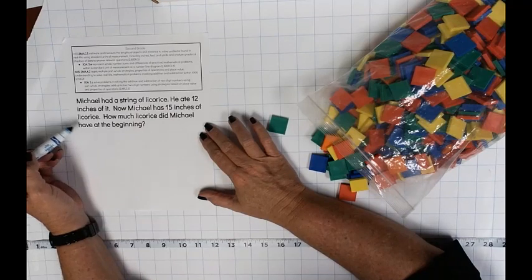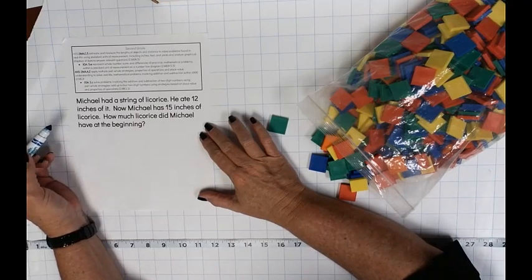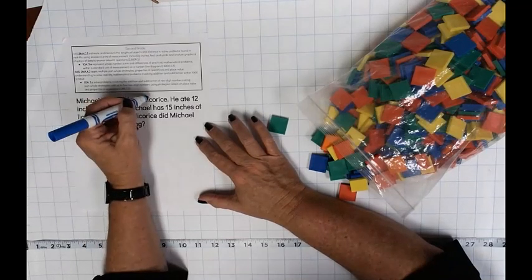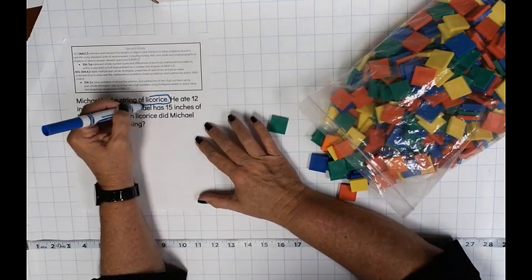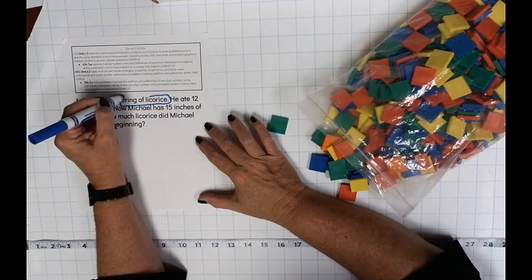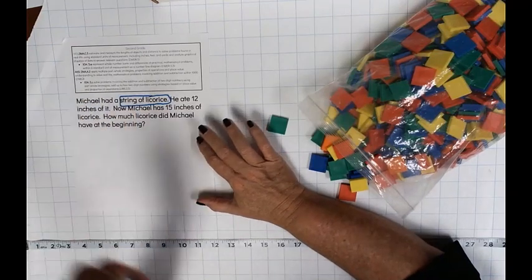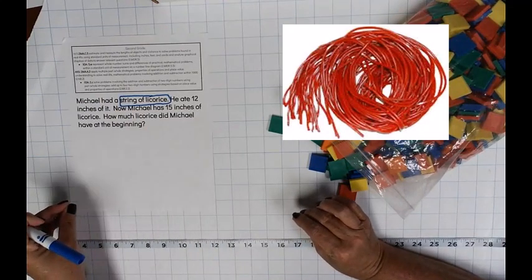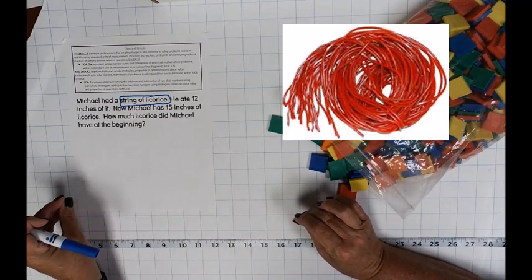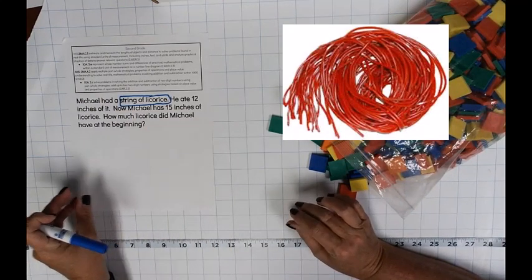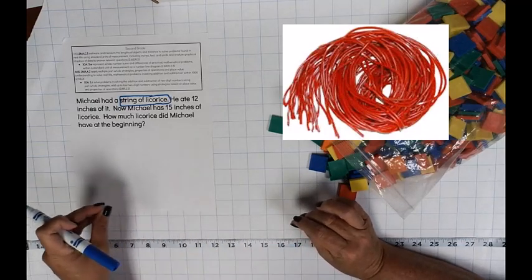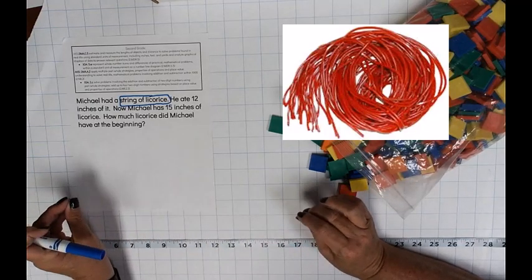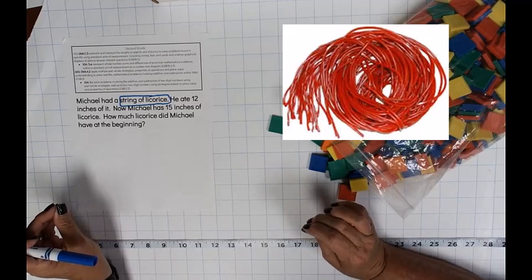Well, before I even do any mathematical work, I wanted to talk to you about the string of licorice. Licorice is a type of candy that is sold in a long string sometimes by Twizzlers and by Red Vines, in which you're able to pull it and stretch it out. It's a type of candy that you can measure. So that's the type of candy he had.